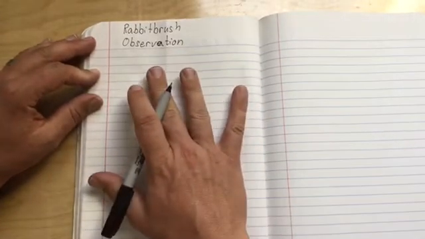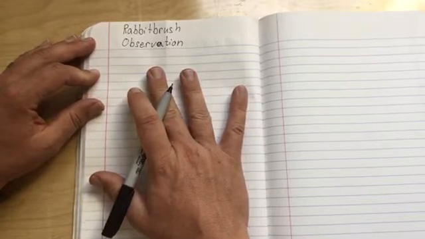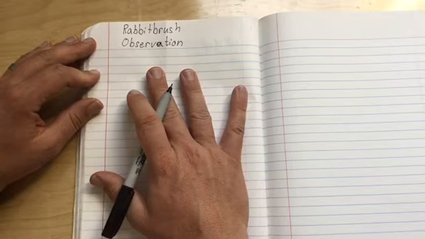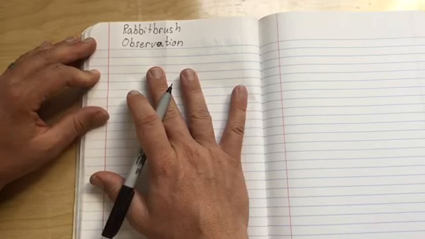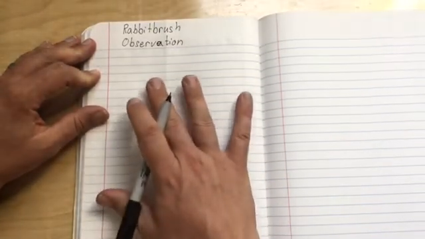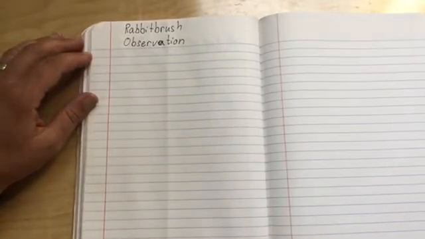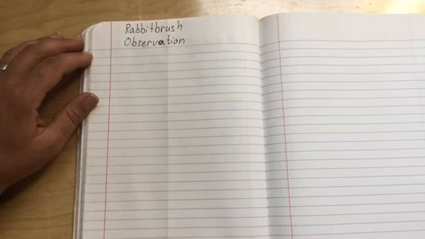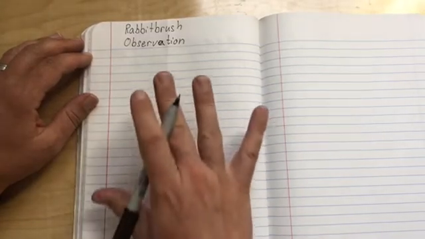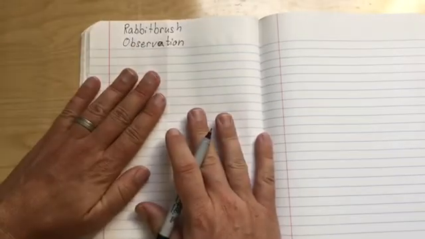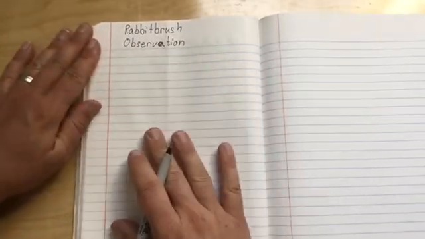And so on this page, we're going to be drawing a picture about the things that we see on the rabbit brush. Now, you probably already have lots of ideas in your head about what things you saw. And so those things you're going to add to this page. And I want you to think about the 3 or 4 most important things, the most interesting to you, and to put them down. Okay, so that's rabbit brush observation. This will be a picture here.